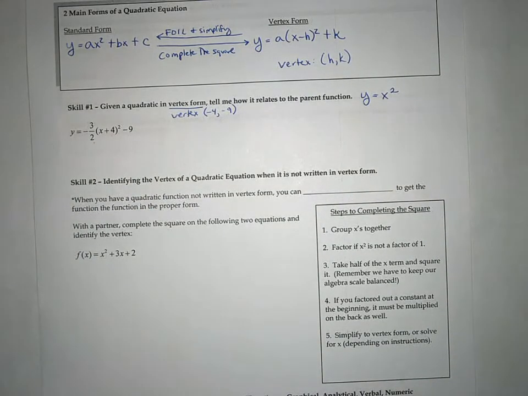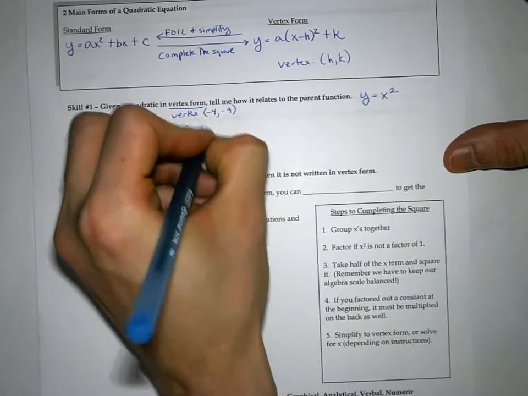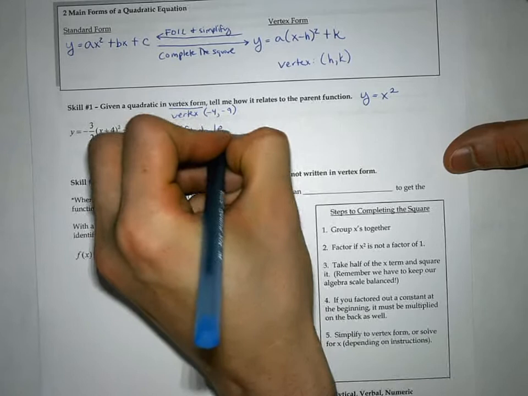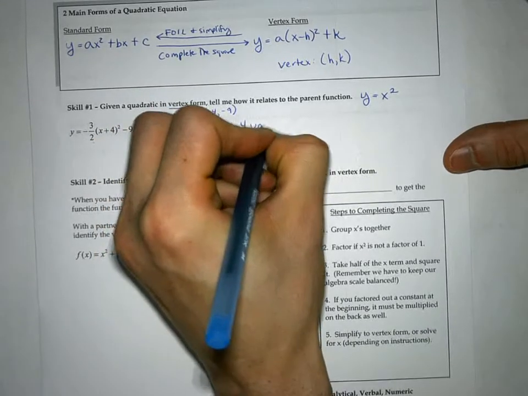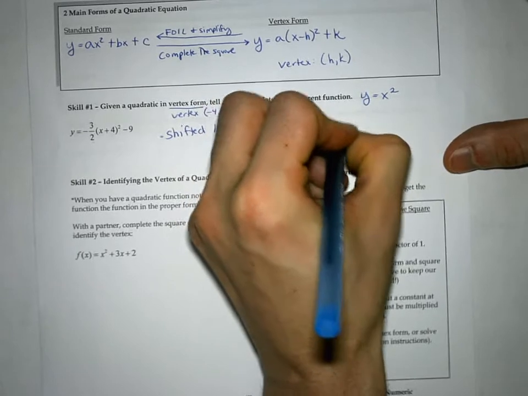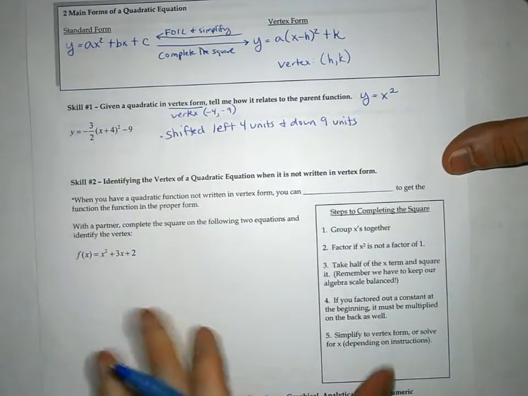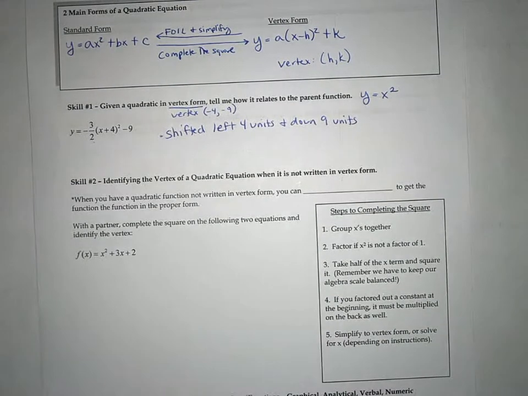So this vertex, (negative 4, negative 9), tells me I'm going to move 4 units to the left and 9 units down. So we're shifted left 4 units and down 9 units. So that's what the plus 4 and that negative 9 tell me. 4 units left, 9 units down.